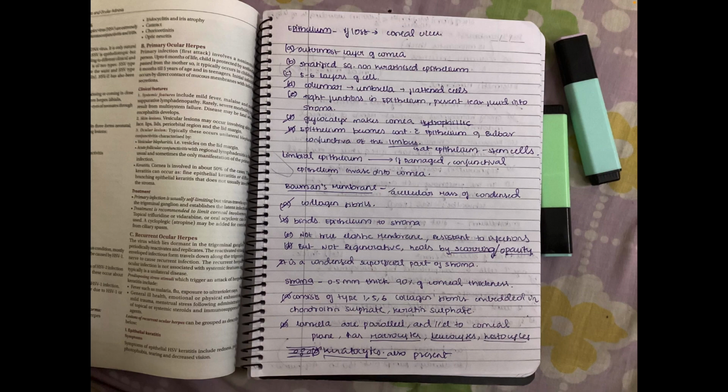Glycocalyx also makes the cornea hydrophilic, and the epithelium becomes continuous with the epithelium of the bulbar conjunctiva at the point of the limbus. So at the limbus, the epithelium of the cornea and the epithelium of the bulbar conjunctiva come together. If the limbal epithelium gets damaged, then the conjunctival epithelium invades into the cornea, because both are present at the same point at the limbus. Damage to the limbal point leads to conjunctival invasion into the cornea.